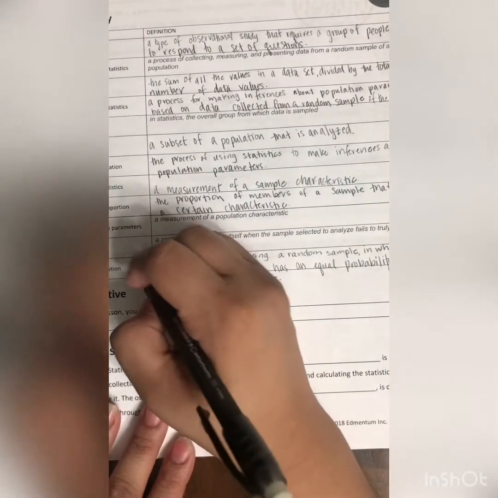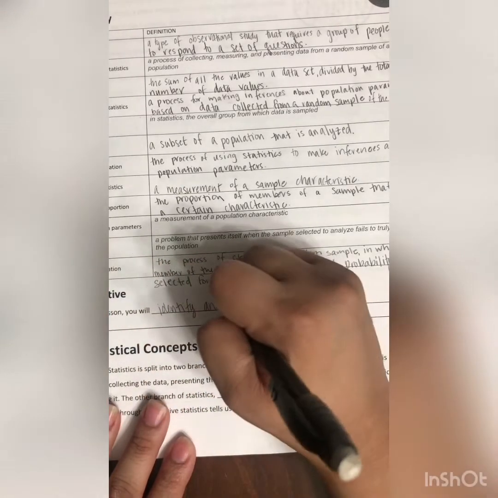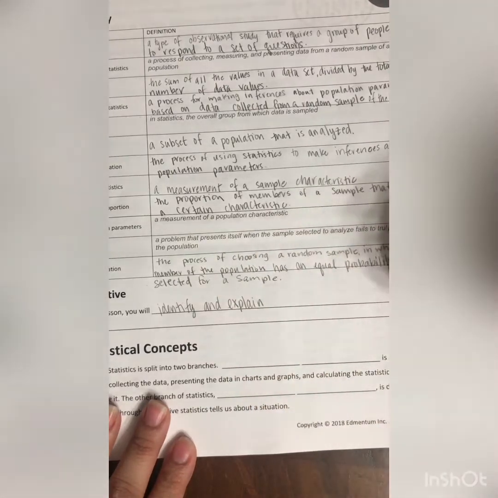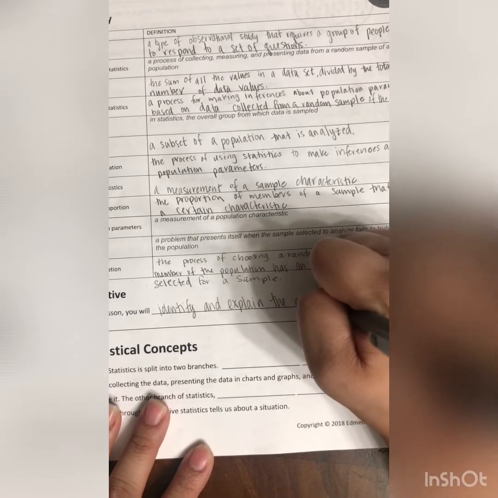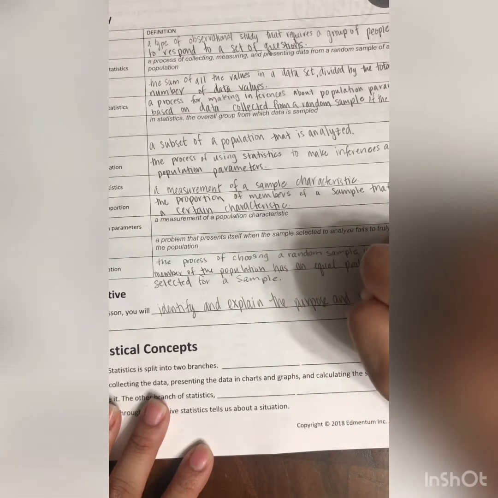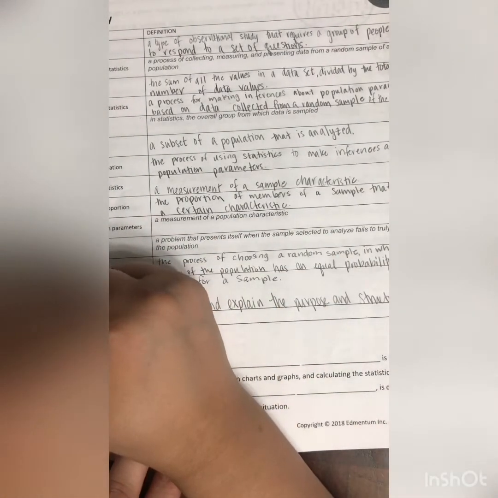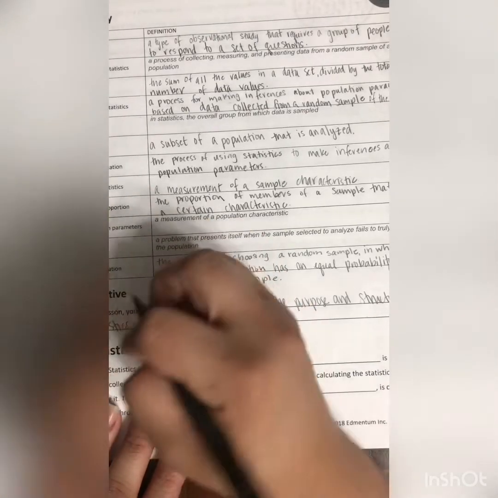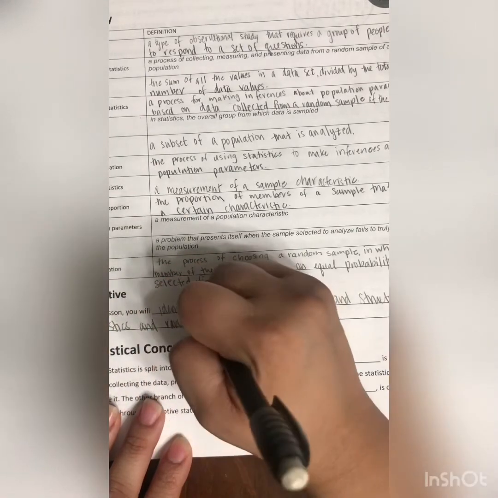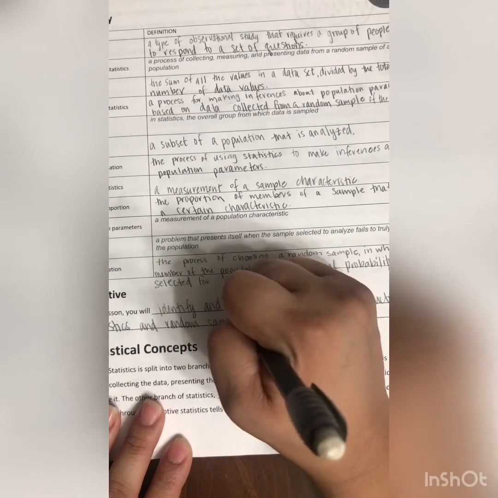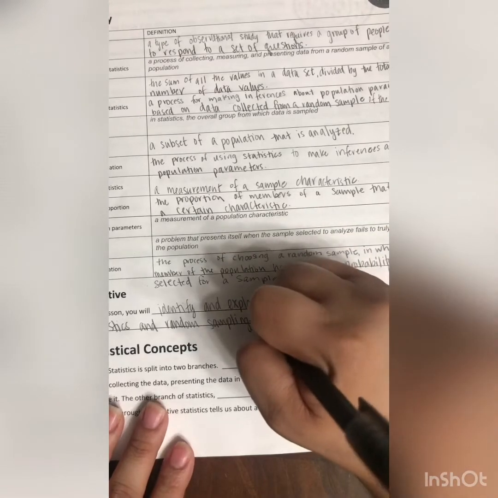In this lesson, you will identify and explain, and this came directly from the tutorial, the purpose and structure of statistics and random sampling and make inferences from sample results.